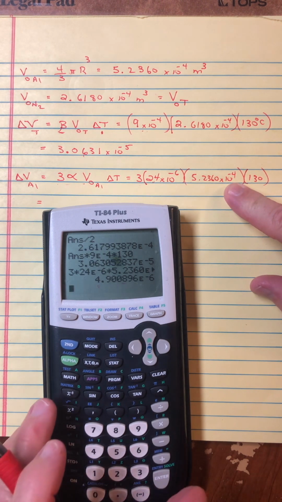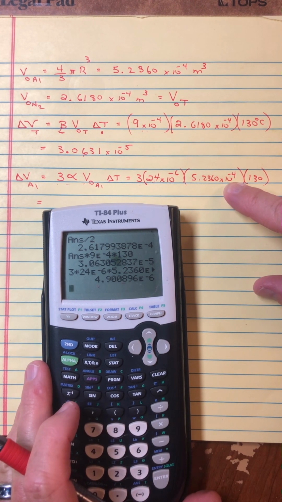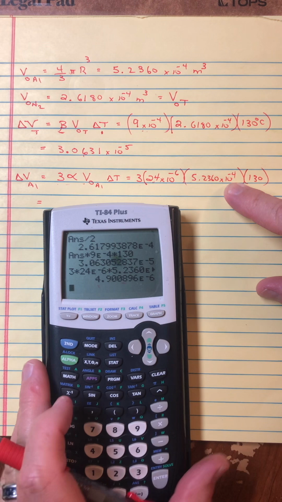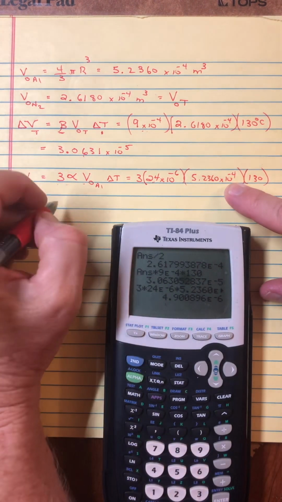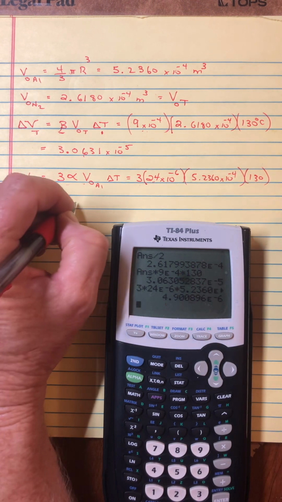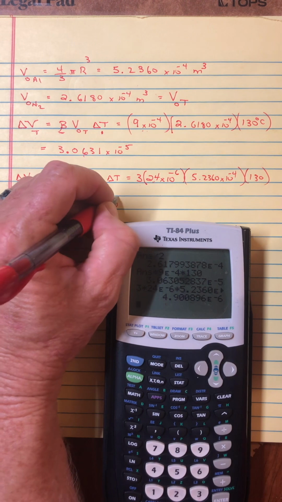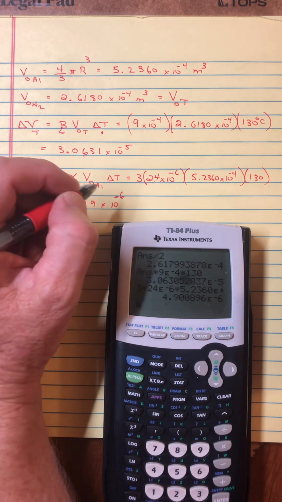130. So my growth in my aluminum here is 4.9009 times 10 to the minus 6.